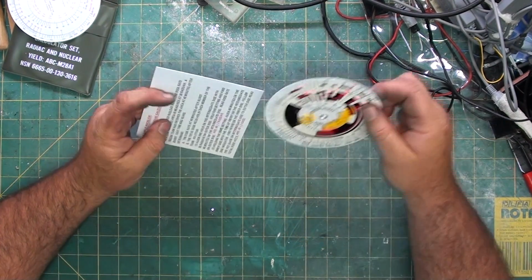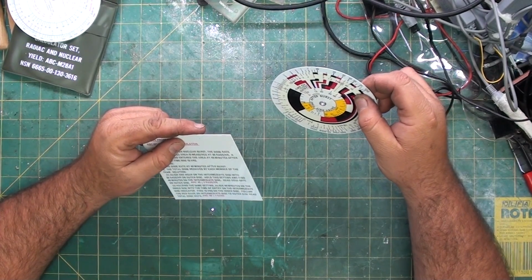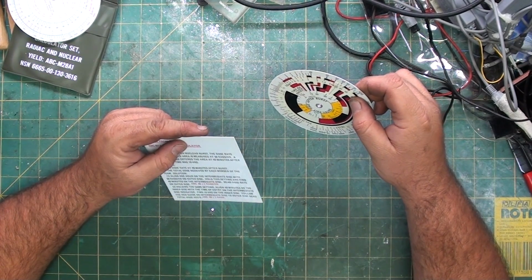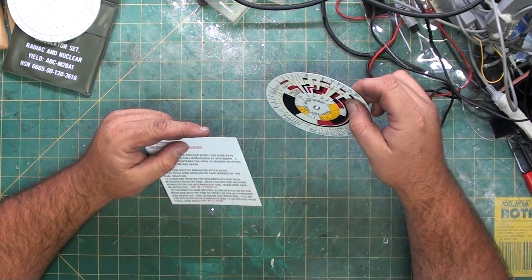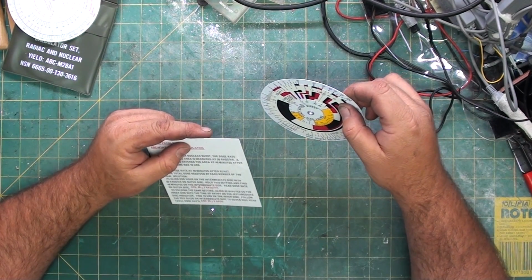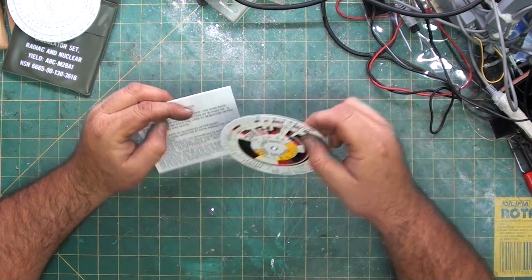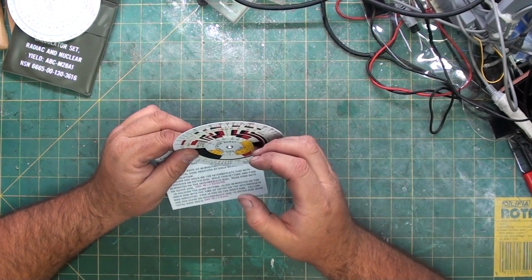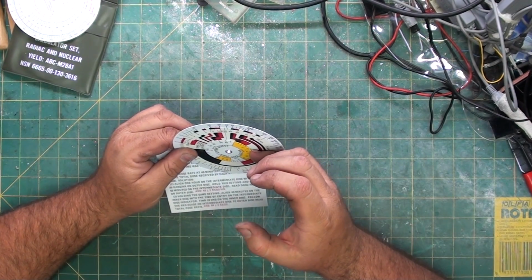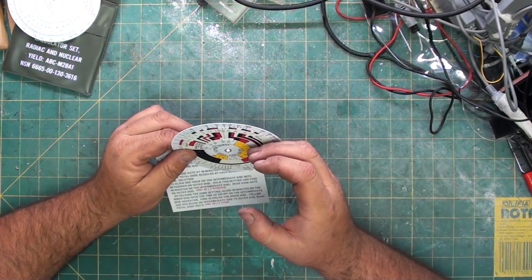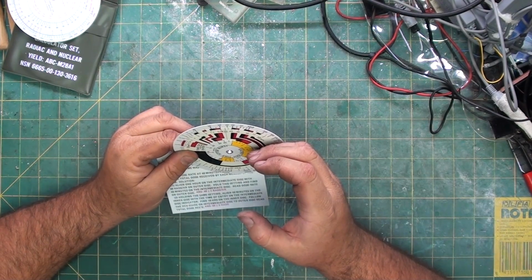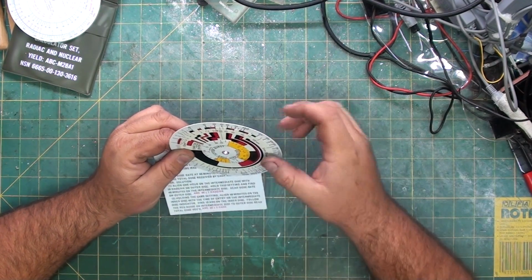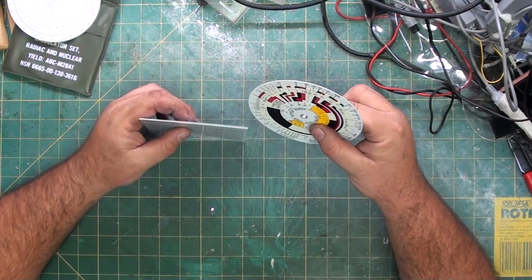Right there. Hold this setting and find 40 minutes on the intermediate disk. Read the dosage rate. There.